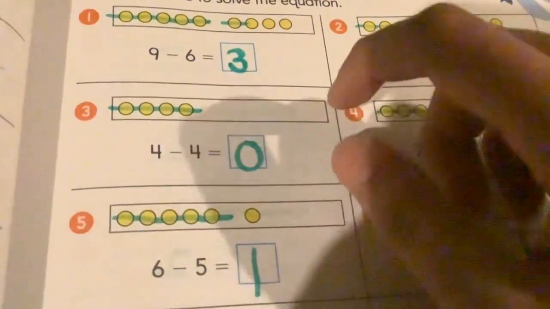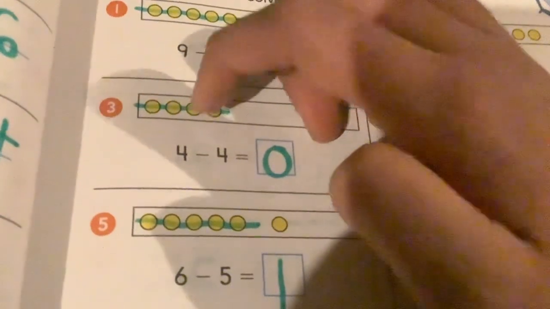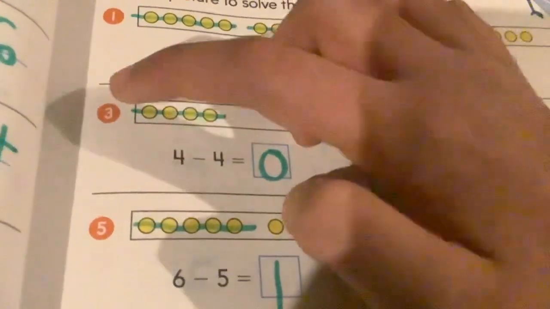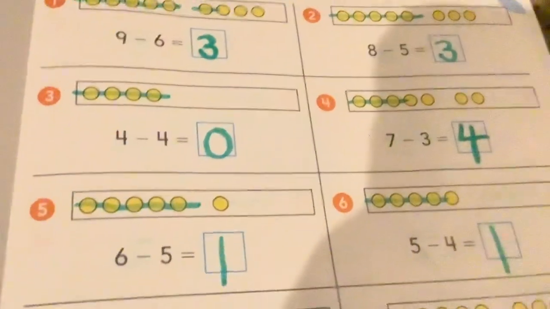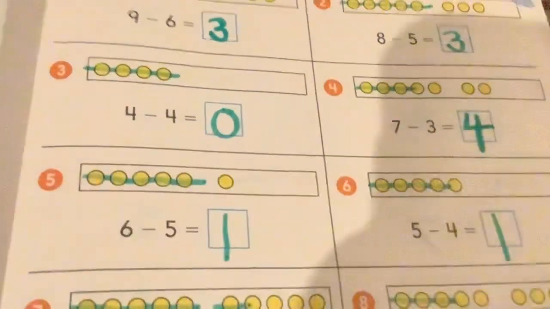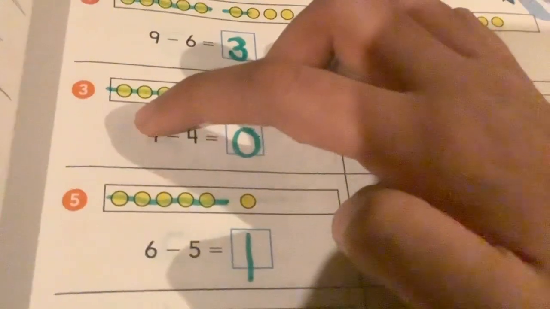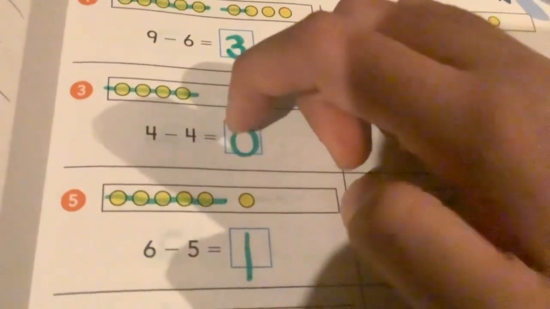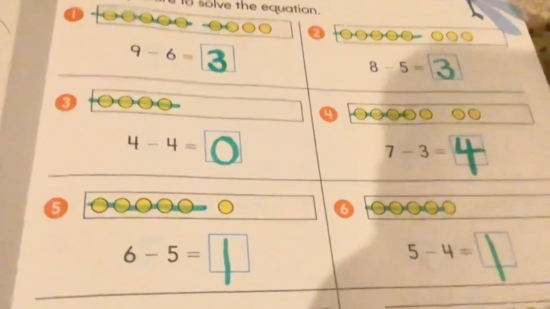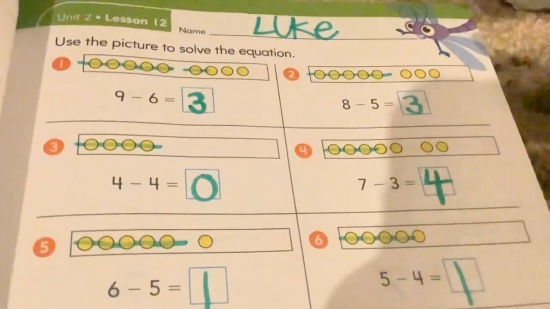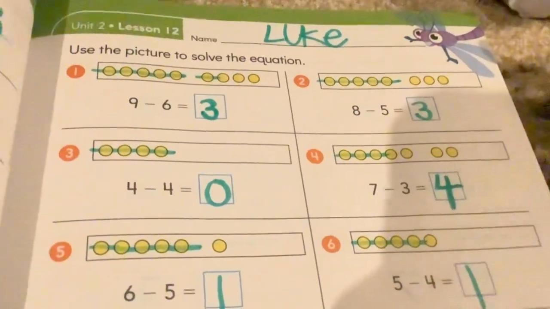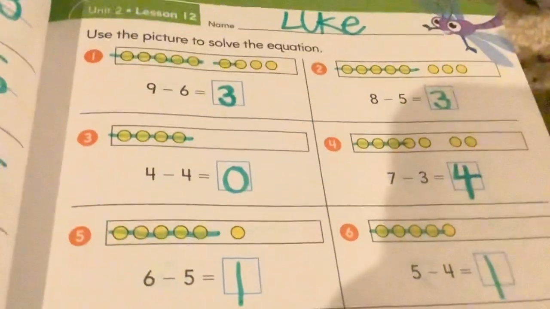4 minus 4 is 0, because if we look here, 1, 2, 3, 4. There are 4 circles, but if we cross out all 4 of them, we don't have any circles to count. And when a value is empty, the number 0 represents that empty quantity. So guess what? 4 minus 4 is 0. Basically, when a number is subtracted by itself, like 4 minus 4, it results in 0. 3 minus 3 is 0. 5 minus 5 is 0. Even 0 minus 0 is 0, because the zeros are all empty quantities, so 0 minus 0 is 0 as well.